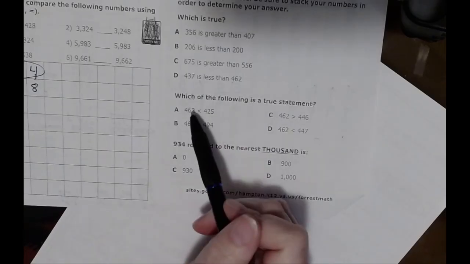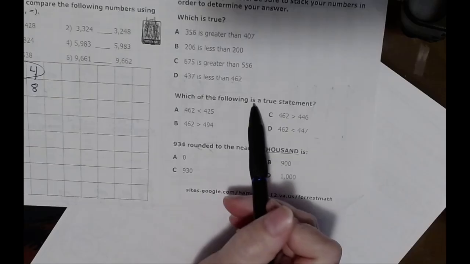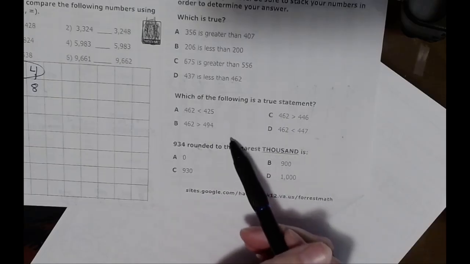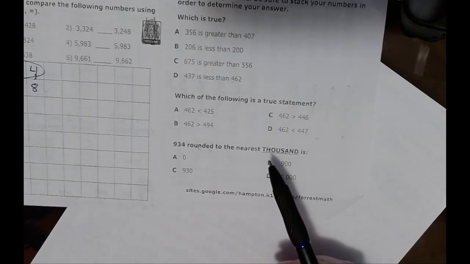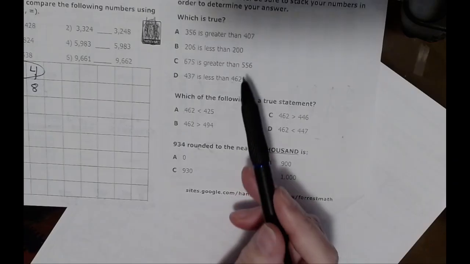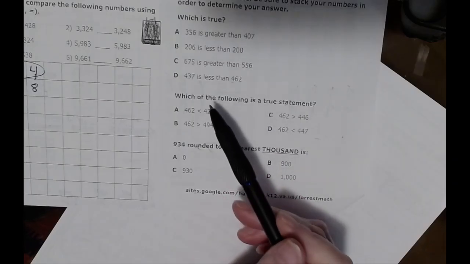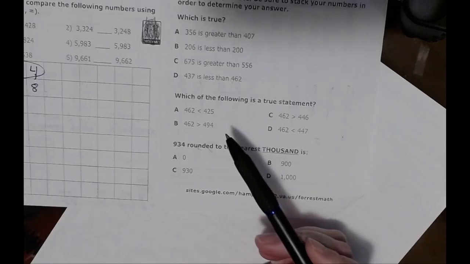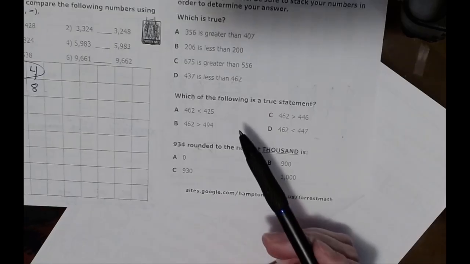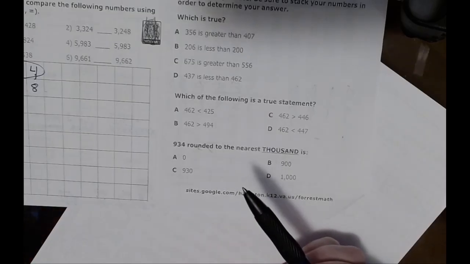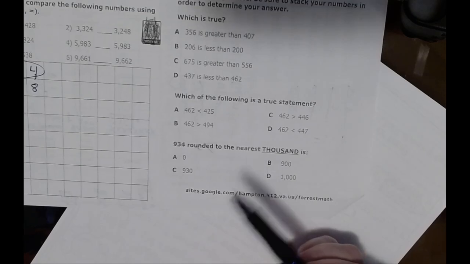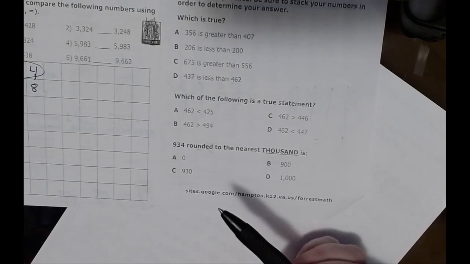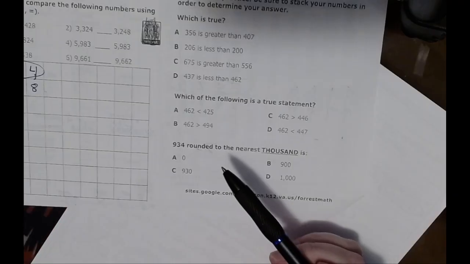Okay, so if I'm looking at here, it says, which of the following is a true statement? I have 4 different ones. And unfortunately, oh, I skipped one. I'll go back to that in a minute. Unfortunately, your student is going to have to double check every single one. Unless, of course, they get to a right one. But I always tell students, double check. Because we're all human and it's so easy for us to make a mistake.